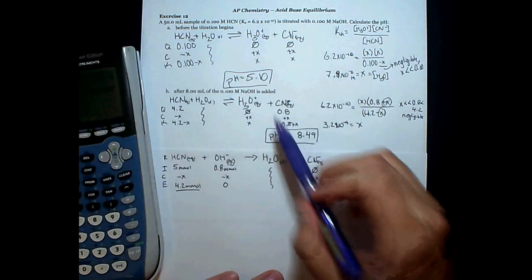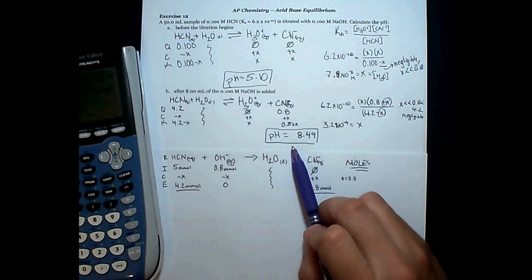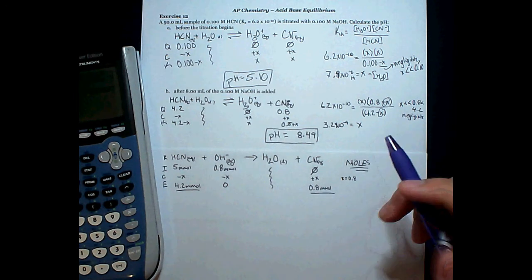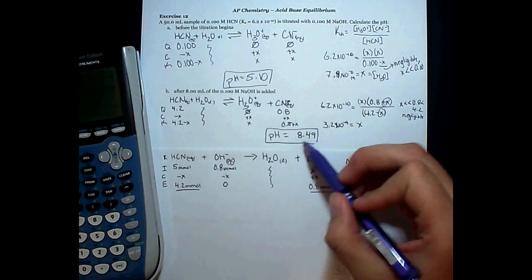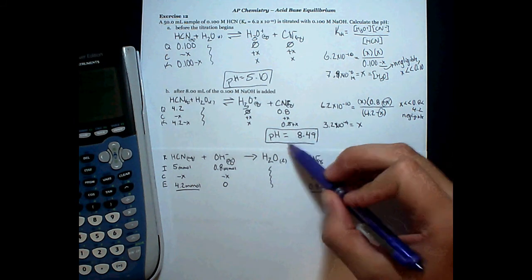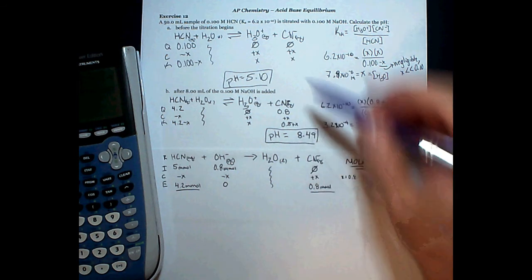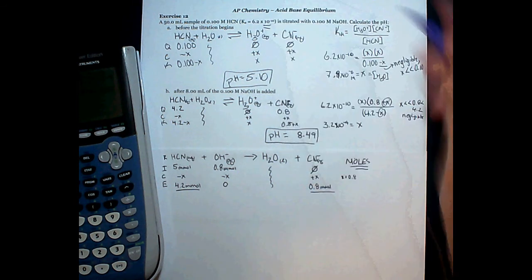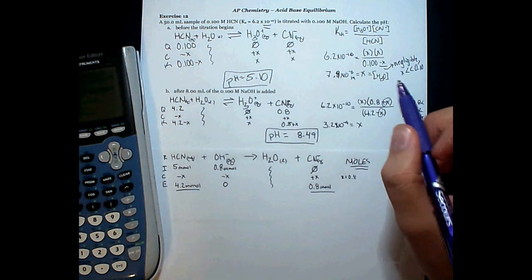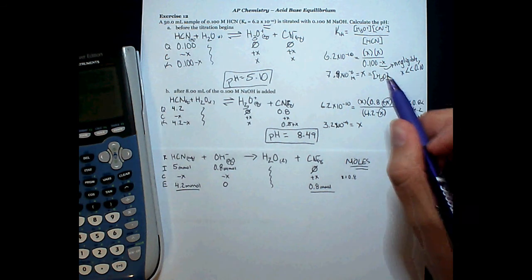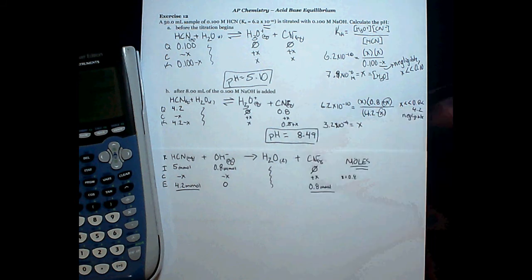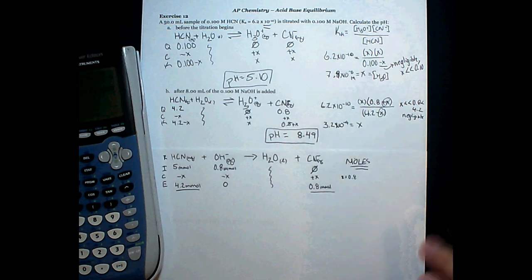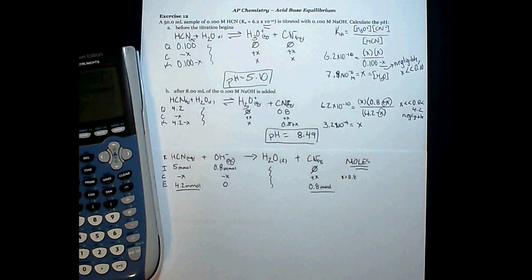So we can see that our pH jumped from 5 to 8.49. It's becoming less acidic. Now, the reason why this number is kind of weird, the pH being a higher number, is that this is not a very strong acid. Ka of 10 to the negative 10th makes it a pretty weak acid overall. So the buffer range is going to be higher than like 7 or something like that. So that's how we're going to do that one.